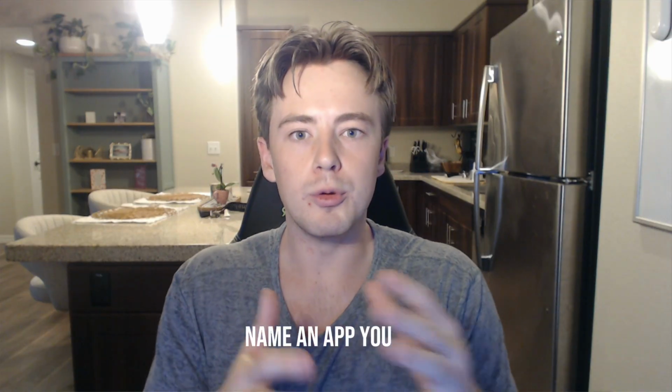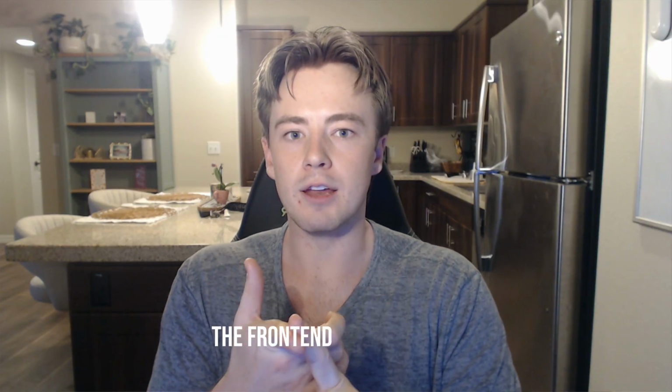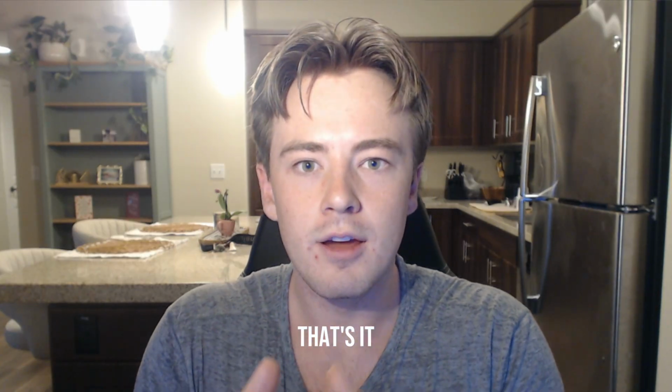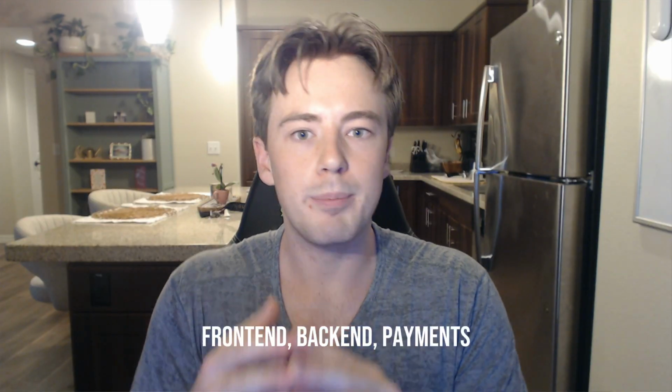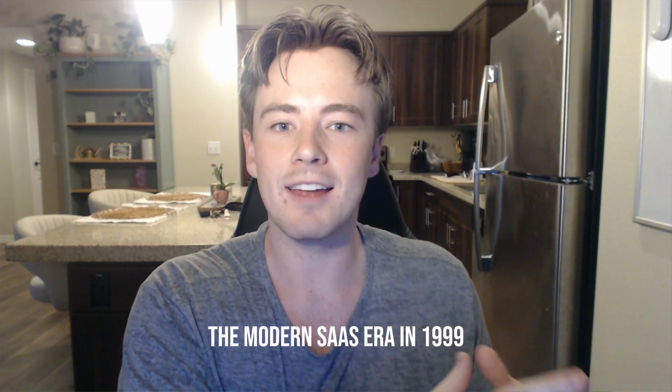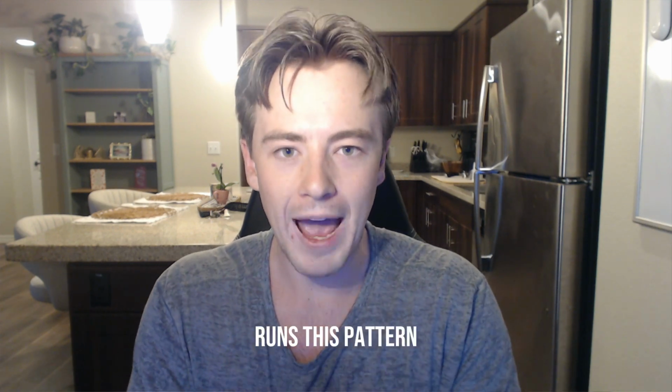Apply this right now. Name an app you use. Can you identify all 3 layers? The front end, what you see. The back end, where your data lives. Payments, how they charge you. That's the whole model. That's it. Front end, back end, payments. Salesforce, the company that launched the modern SaaS era in 1999, runs this pattern.